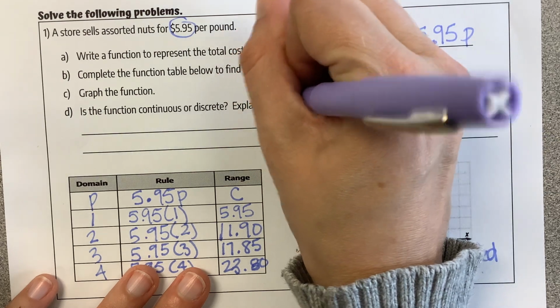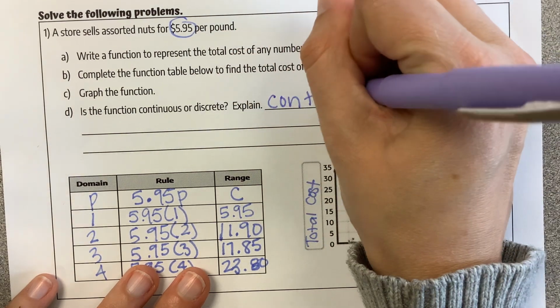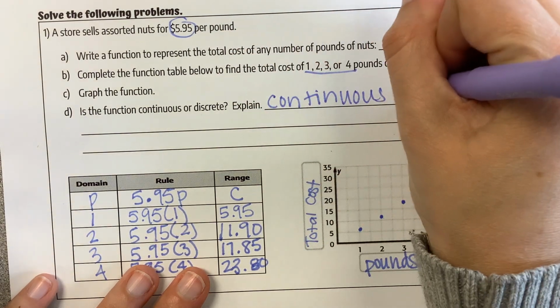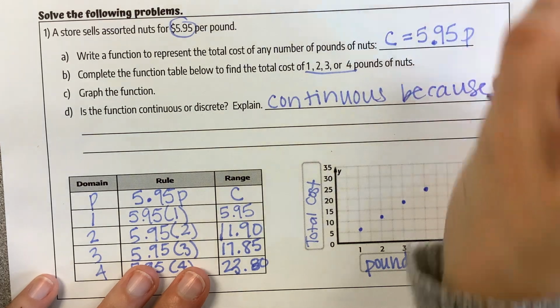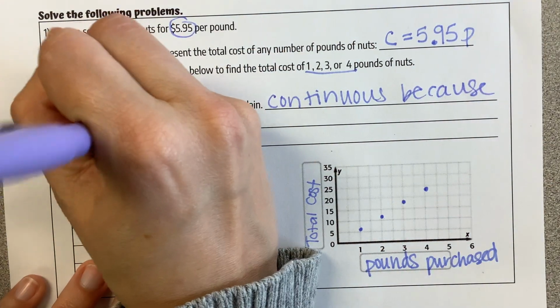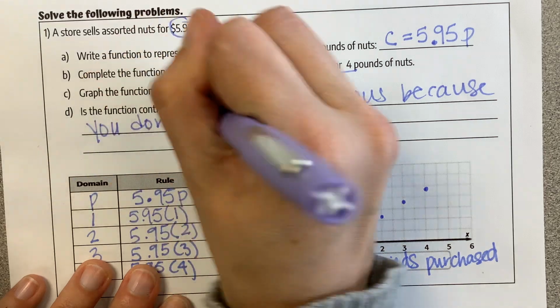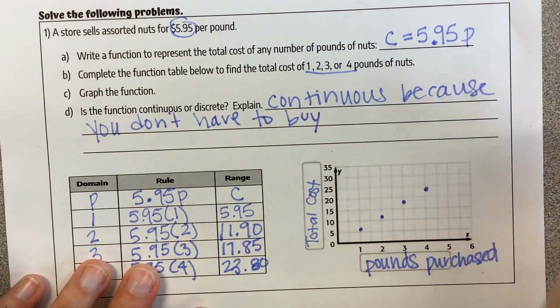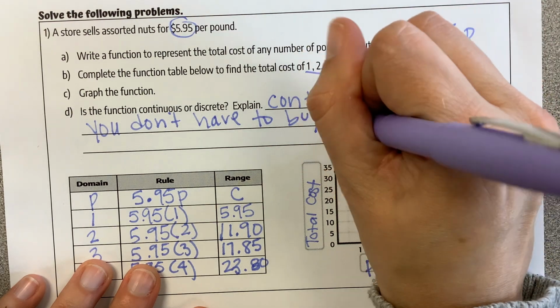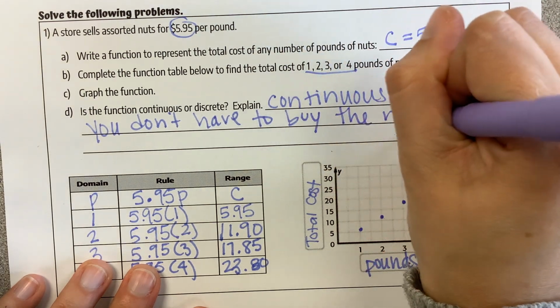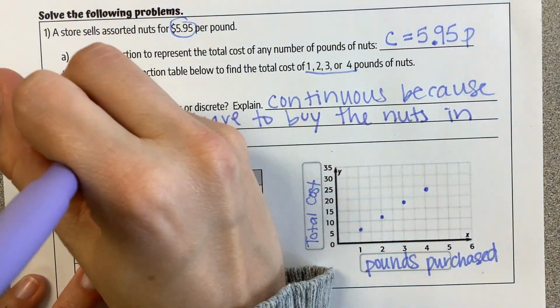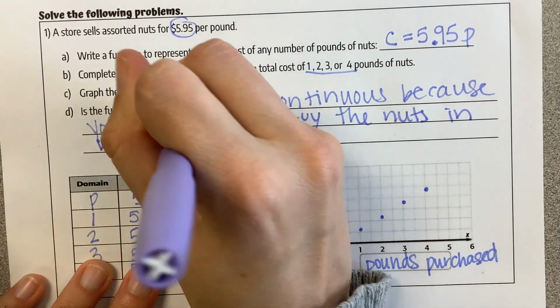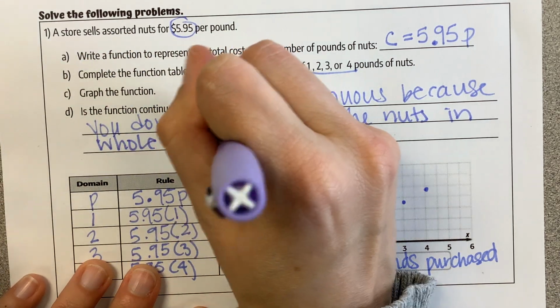So this is going to be continuous because you don't have to buy the nuts in whole number increments.